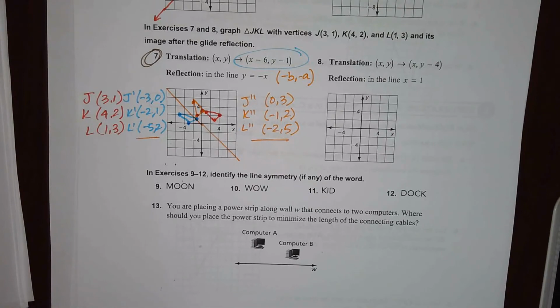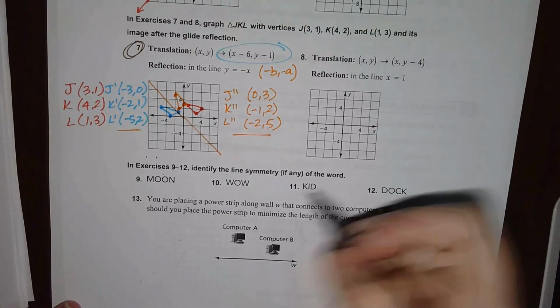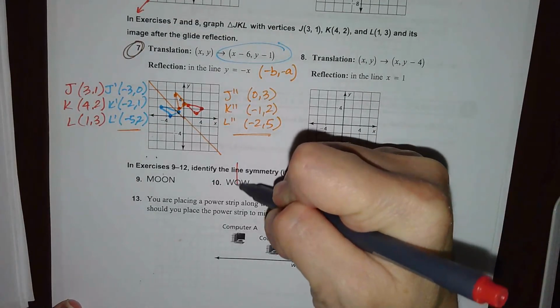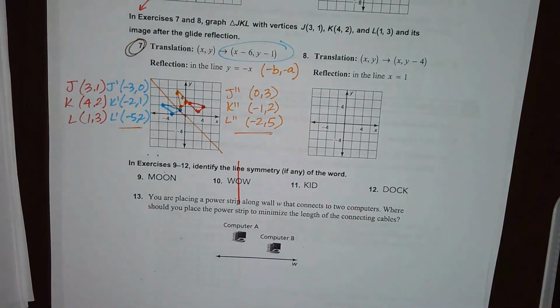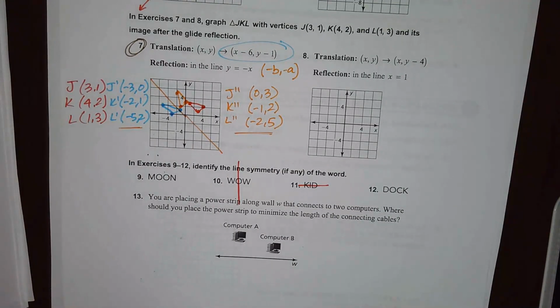The only other thing I'm going to do here is on these ones, I want you to draw in a line of reflection. And so what they're looking at here is a line of reflection would be something like this. If I put a line down the middle of that O and I fold it on that line, then this half and this half would match up. Same thing with kid. If I put a horizontal line right through the middle, the top half and the bottom half would match up if I folded along that line.